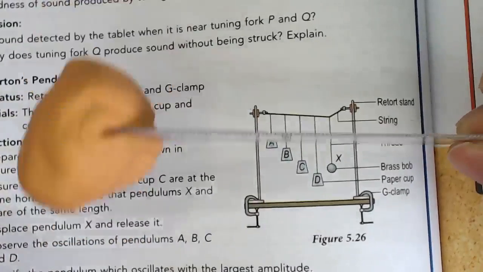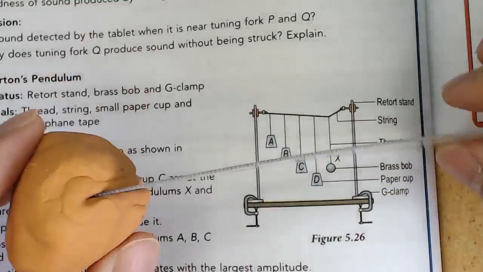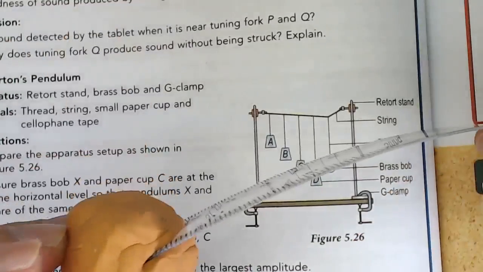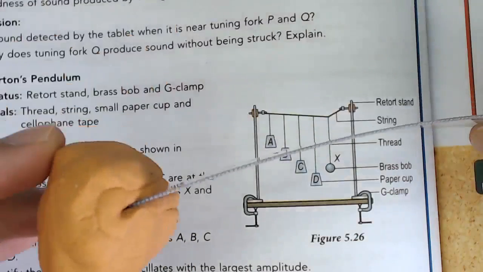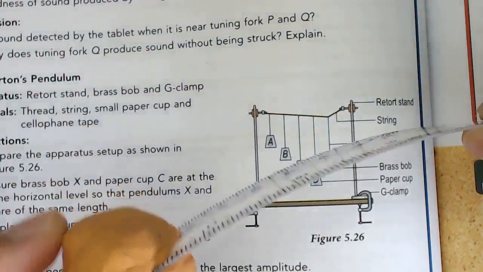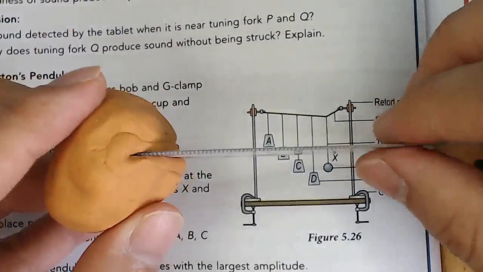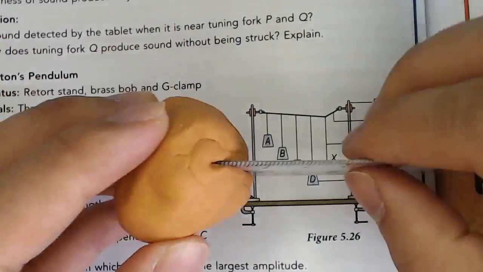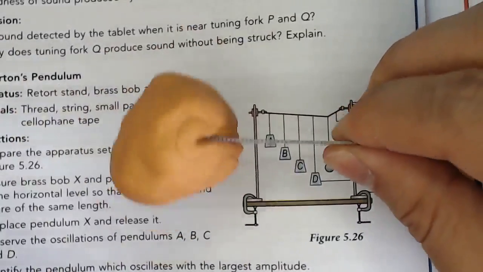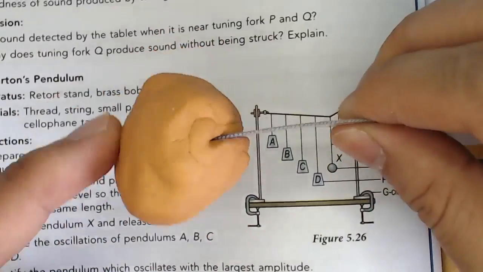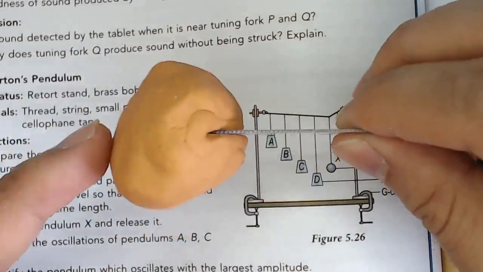If you notice, it takes a little longer time, correct? The longer the pendulum, the longer it takes to start from this point until it goes and then comes back to the same point. If I make it short, you'll see it go forth and back with a high speed.